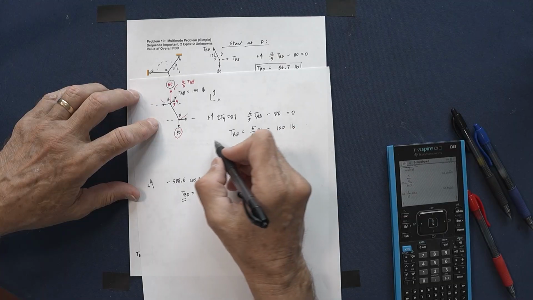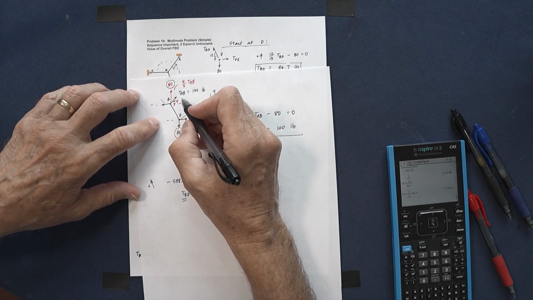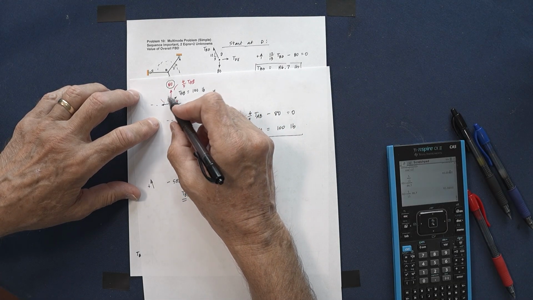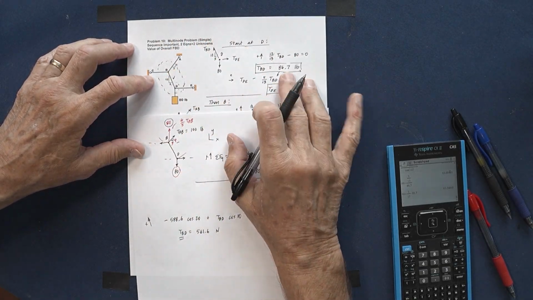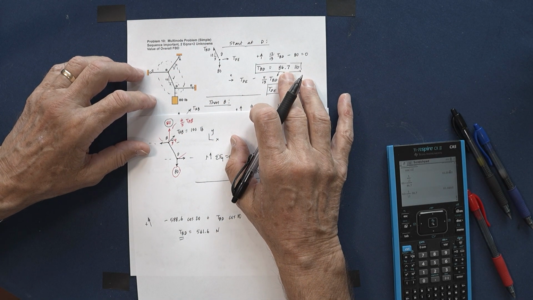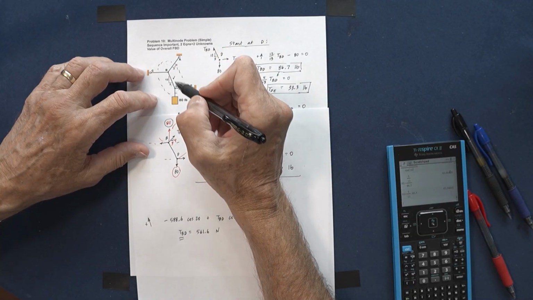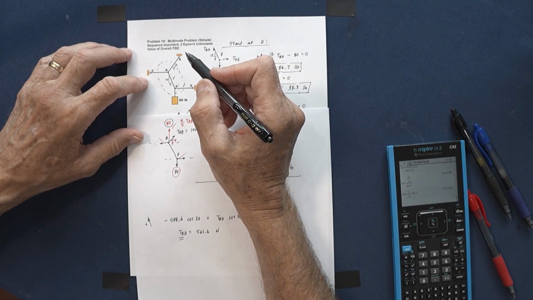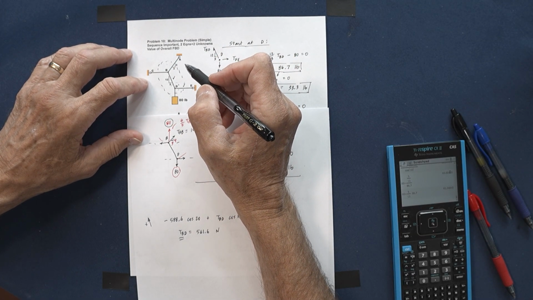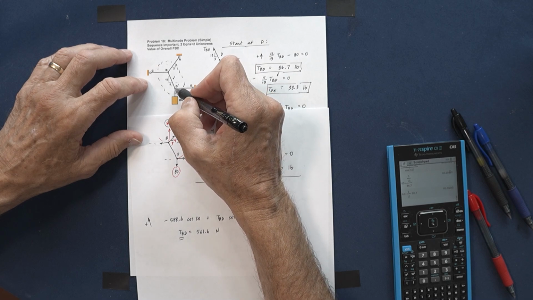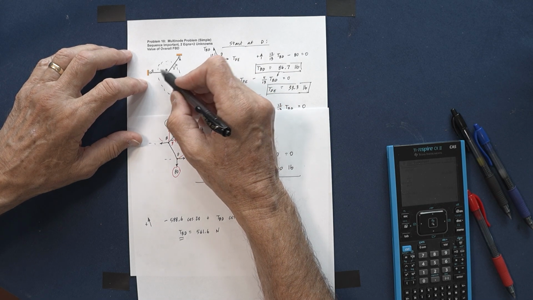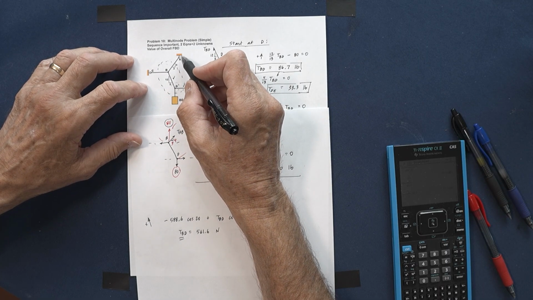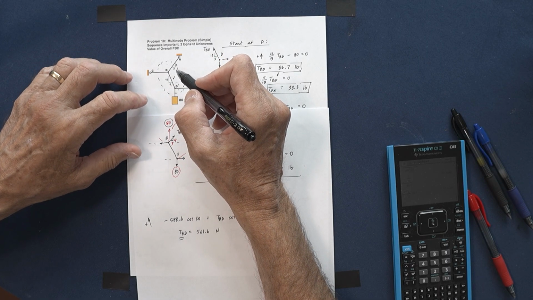Well, we'll just do it this way. Without ever solving, let's say this is an exam problem, and all I'm asking you for is the tension in AB. Do I have to solve the joint D and get this guy and then this guy, and then solve the joint B and get this to get there? Is there a shorter way to get this guy?